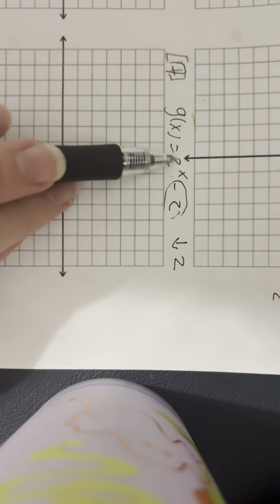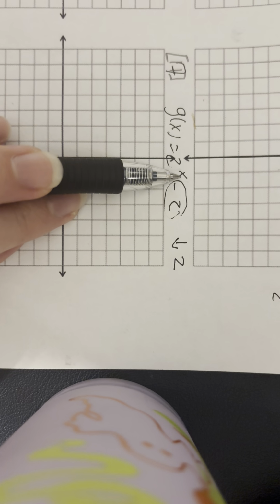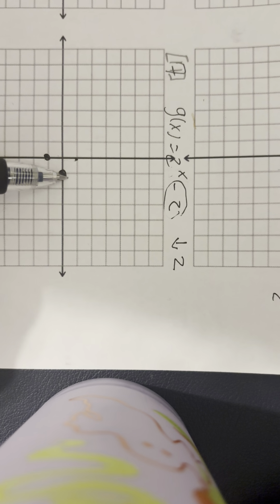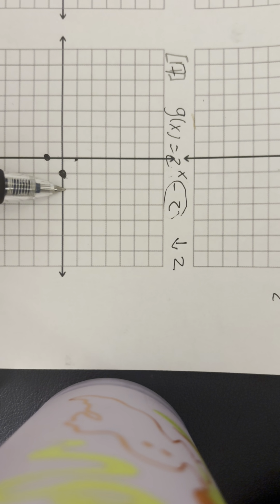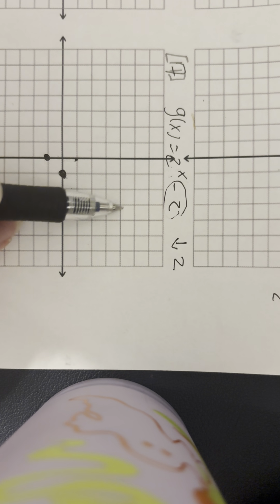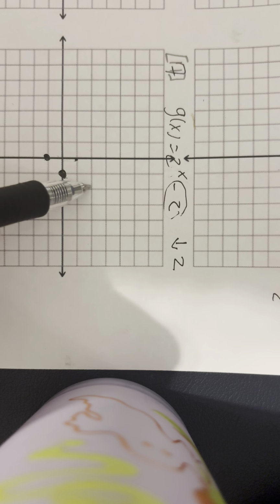Then our next one is 2 to the first. 2 to the first gives us 2, but remember, we're going down 2. So 1, 2. Next one is 2 to the second, that gives us 4. So 1, 2, 3, 4. But then we're going to minus 2. 1, 2. That's going to be right here.